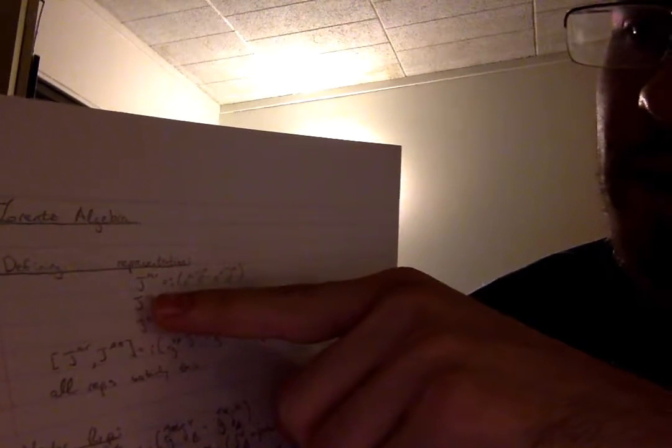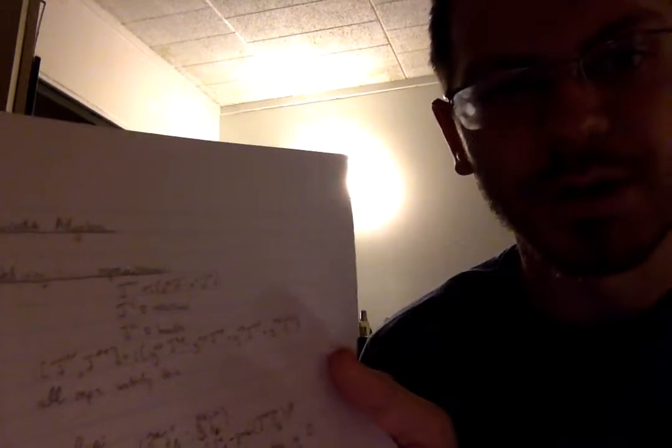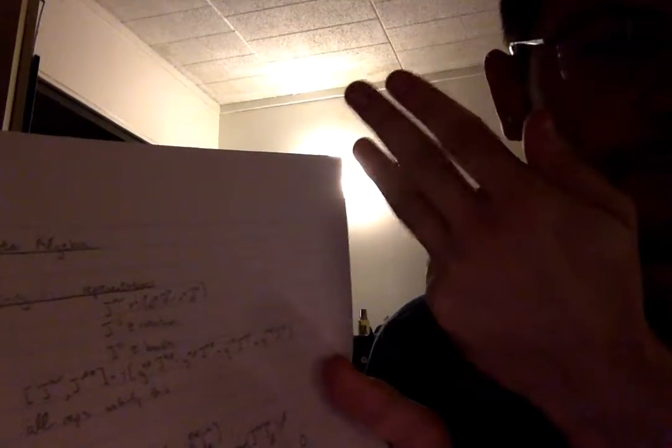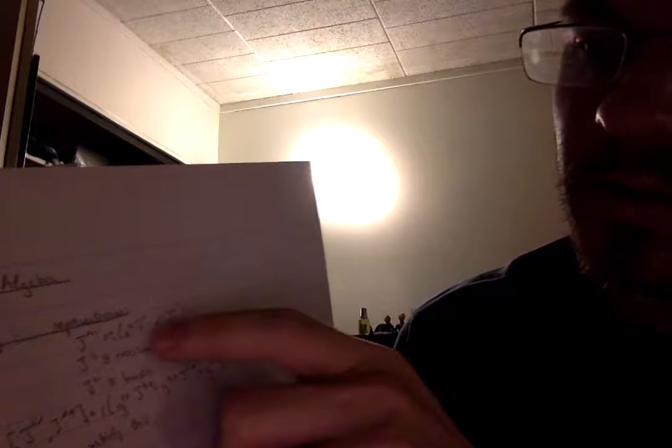Okay, so the generators of the Lorentz group are these objects J^{μν}, where μ and ν both run from 0, 1, 2, 3. Okay, so 4, because we're in special relativity, 4-vectors. So this is how we define it: J^{μν} = i(x^μ ∂^ν − x^ν ∂^μ). And you'll notice that the indices switched because this thing is anti-symmetric.